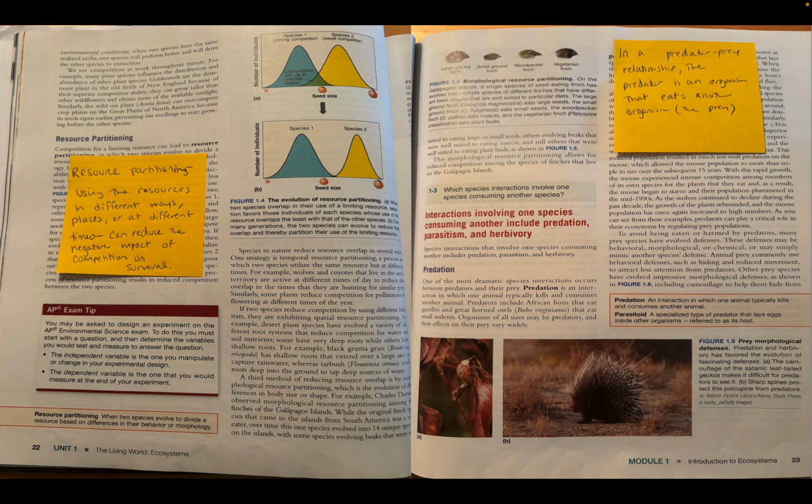So then we're going to move into interactions involving one species consuming another. These examples include predation, parasitism, and herbivory. Predation, or the predator-prey relationship, is a situation where the predator is an organism that eats another organism, the prey. You've seen this all along. You probably learned about this back in elementary school. It's one of the foundational pieces throughout science.